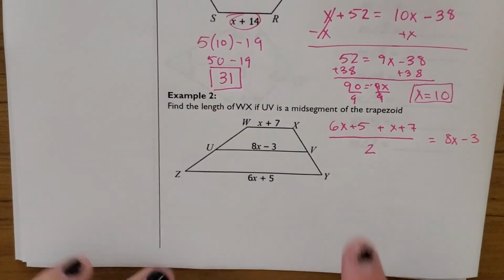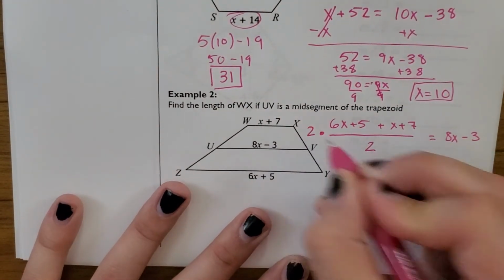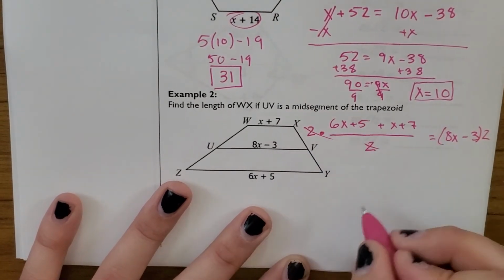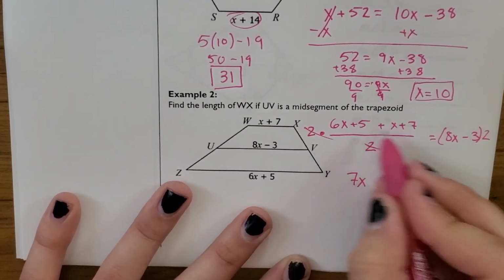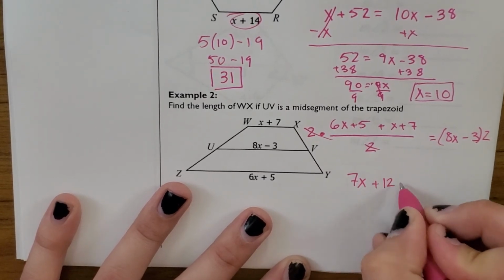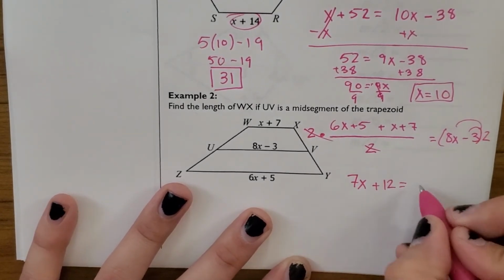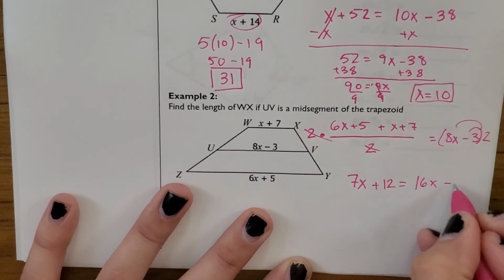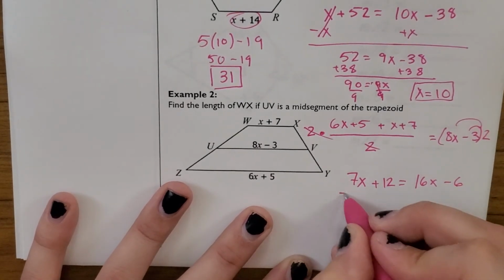Again, I'm going to do this in two steps. Let's combine these like terms, and let's multiply by 2 on both sides so that we can get the 2 out of there. So these cancel. 6x and x makes 7x. 5 and 7 makes 12. On this side, distribute that 2 in. 16x is 8x times 2, and negative 3 times 2 is negative 6. And then we'll go ahead and solve this.